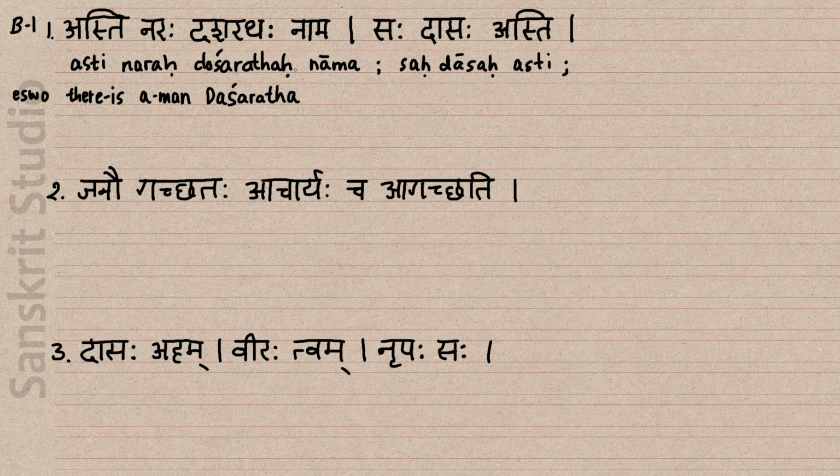The visarga here at the end, the H with the dot under it, is the nominative singular of such a noun. So when we're translating a proper name like that into English, we just skip the visarga at the end, and we end up with Dasharatha in this case. So there is a man, Dasharatha nama.